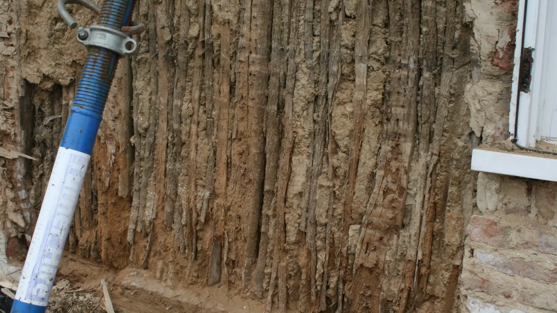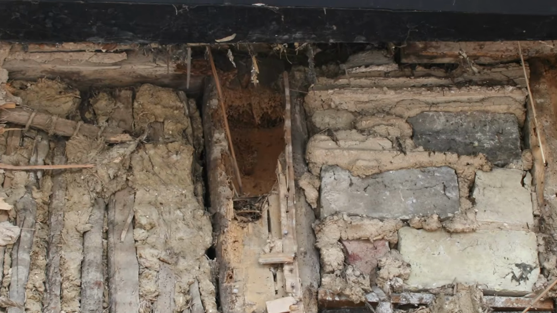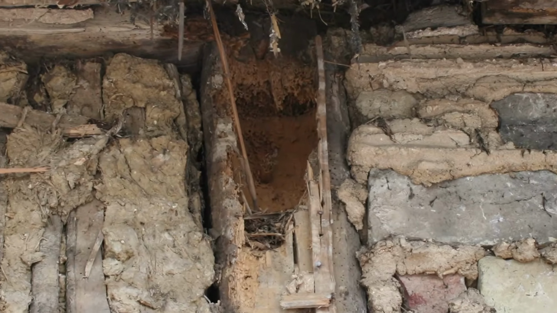And as we removed the render, we found the timbers were just gone to mush. And in fact, on one occasion, with the conservation officer standing there, the conservation officer was saying, "Well, surely you can repair back to the timber." And we said, "Well, what timber?" And the builder went up and actually touched what looked like a solid piece of timber. And as he touched it, the face just crumbled away. And the conservation officer went, "Oh, yes."